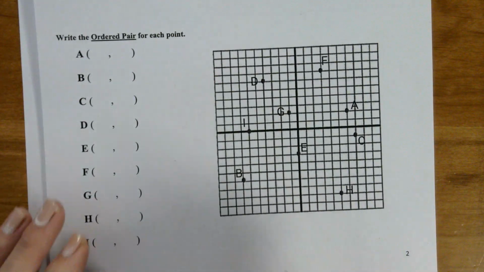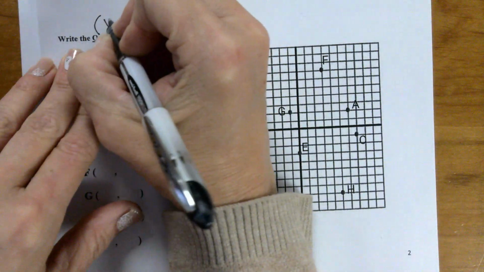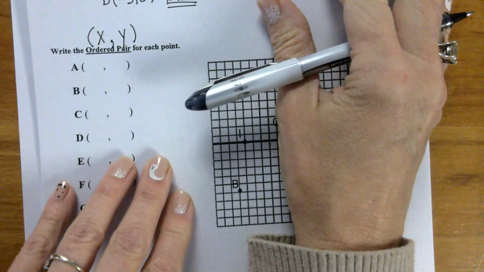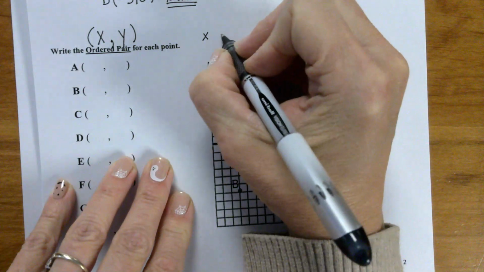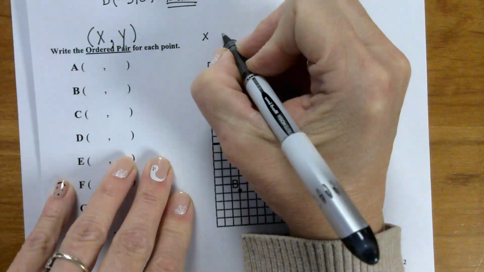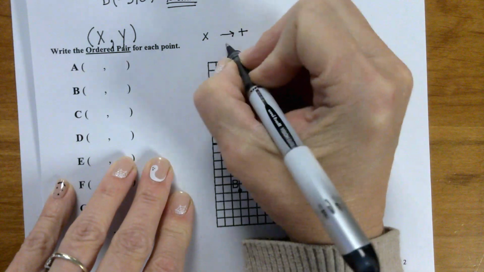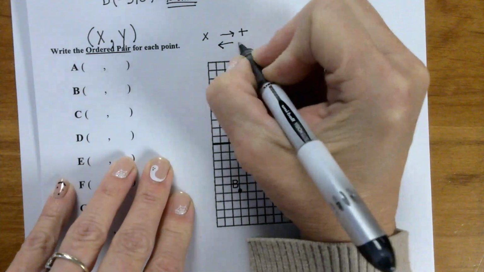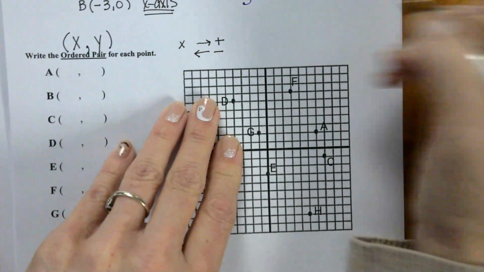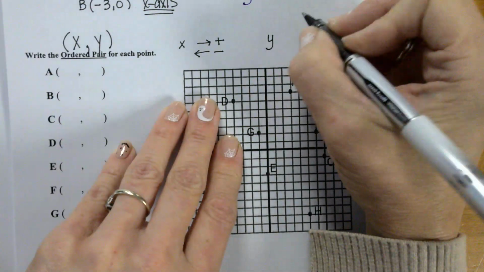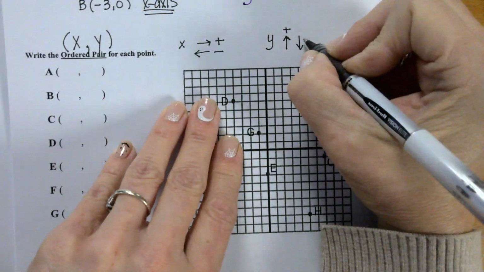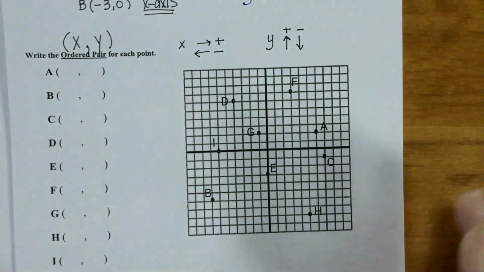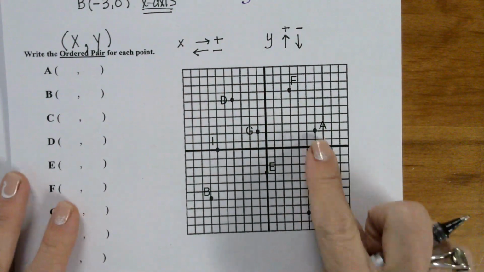So we're going to write the ordered pair. It's going to look like this, the x value and the y value with the comma in between. Don't forget for your x's, if it goes to the right, it's a positive number. If it goes to the left, it's a negative number. For the y values, if it's positive, we're going up, and if it's negative, we're going down. So just a reminder.